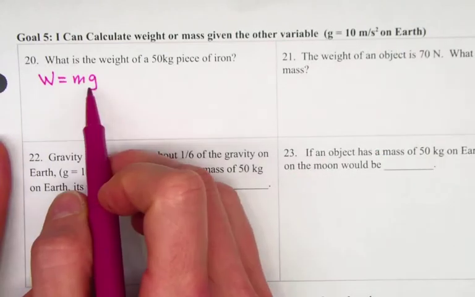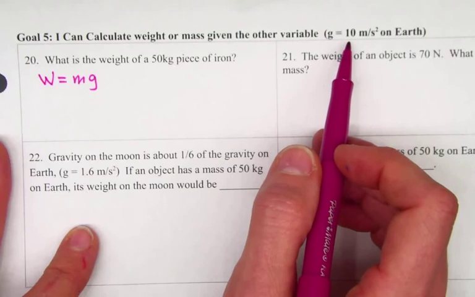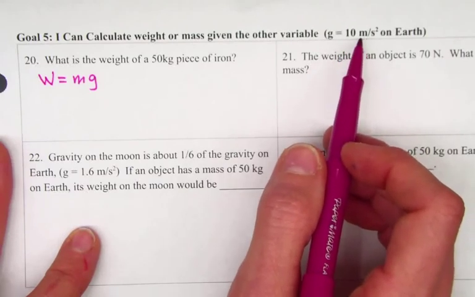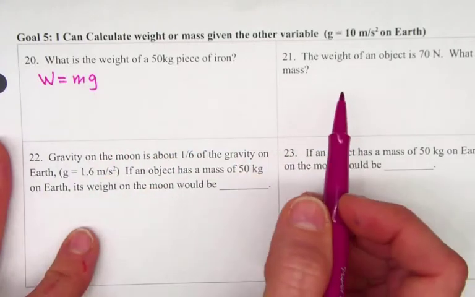That does make a difference because g is 9.81 meters per second squared on Earth. We're going to round that to 10, but on other places that's not the case for g. So you do want to pay attention to if it's on Earth or if it's not on Earth.